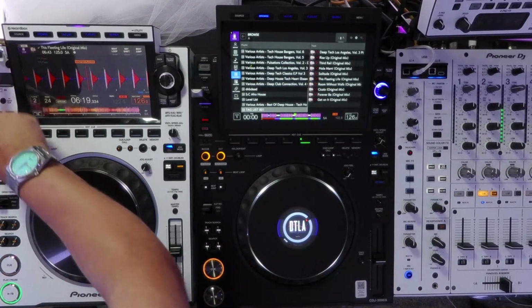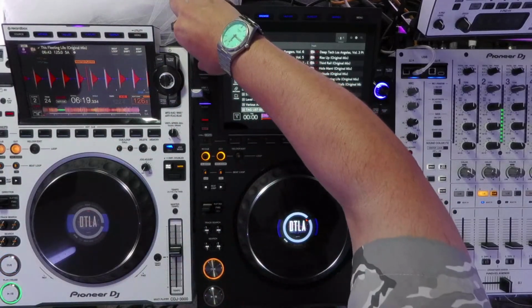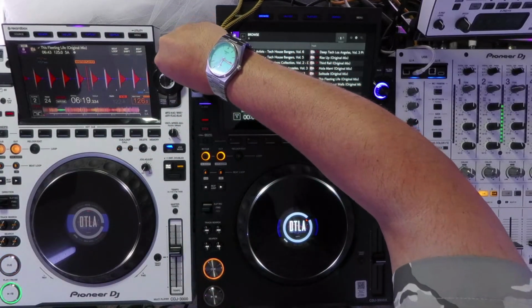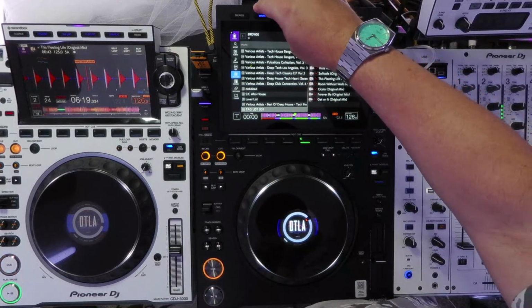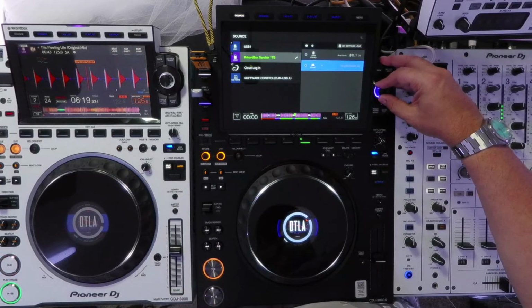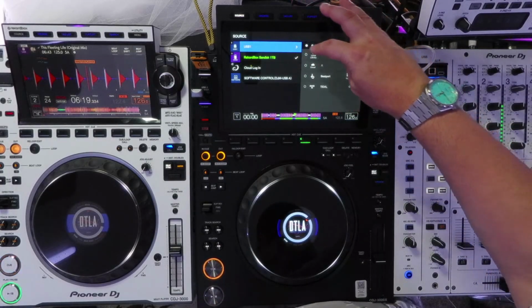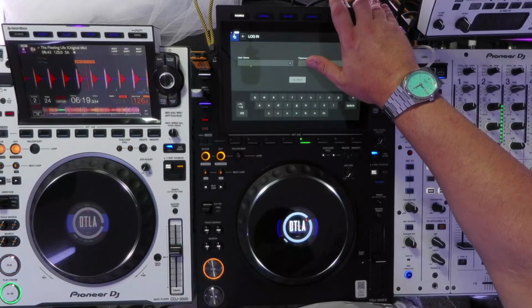Because I don't think this stick here is authenticated for Beatport. So we've got that stick plugged in. Stick in the other stick. And there we go. Okay, now I got Beatport.